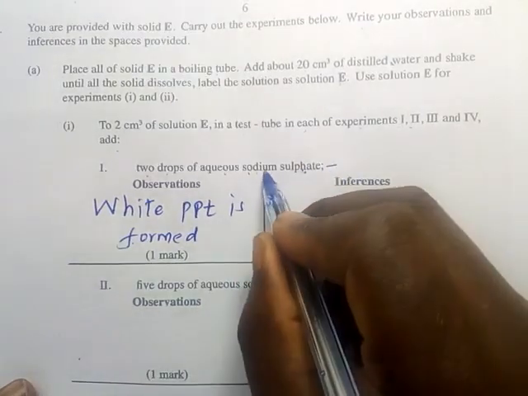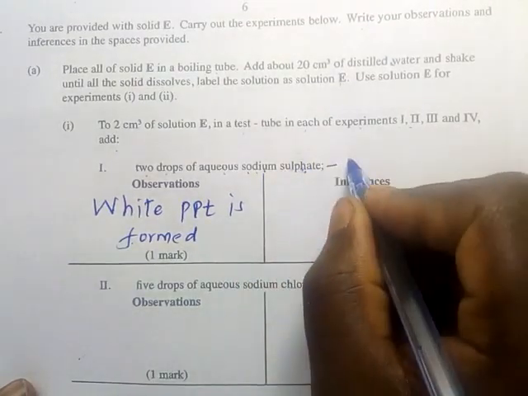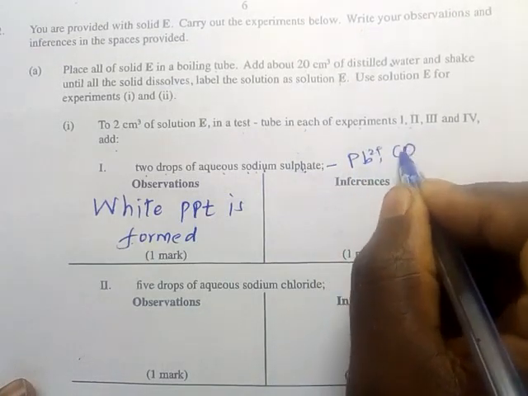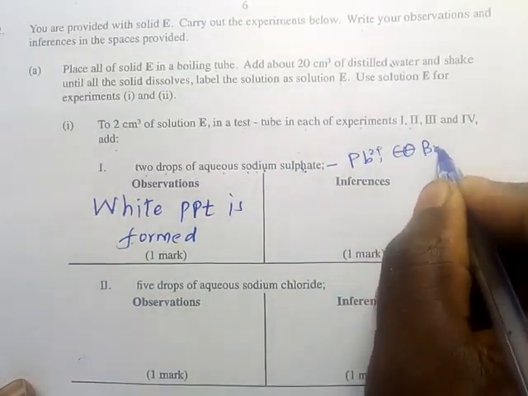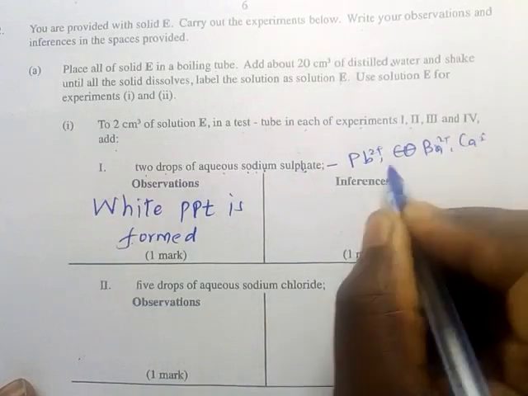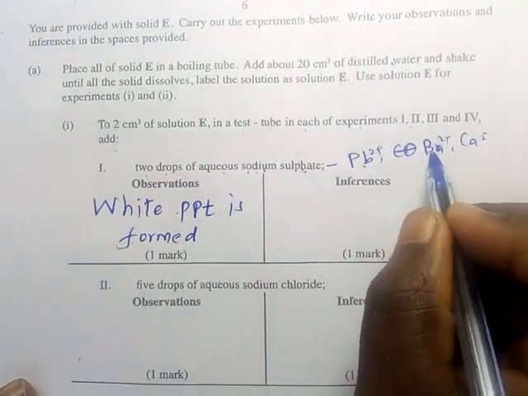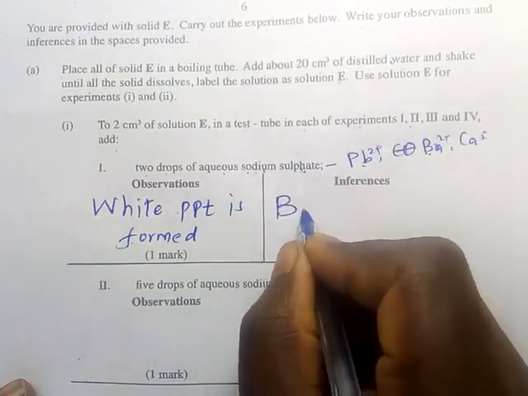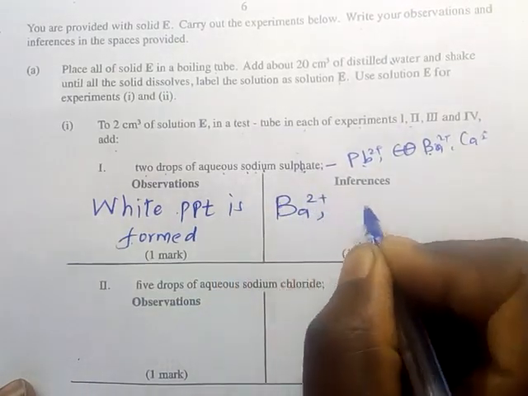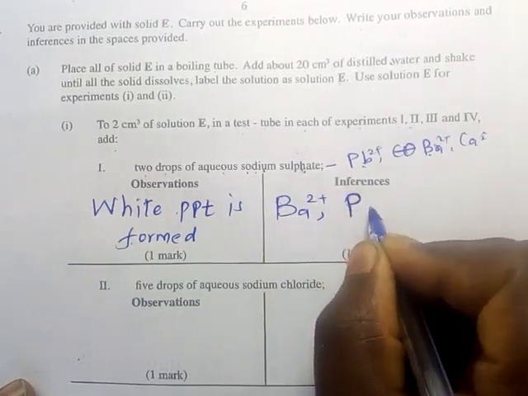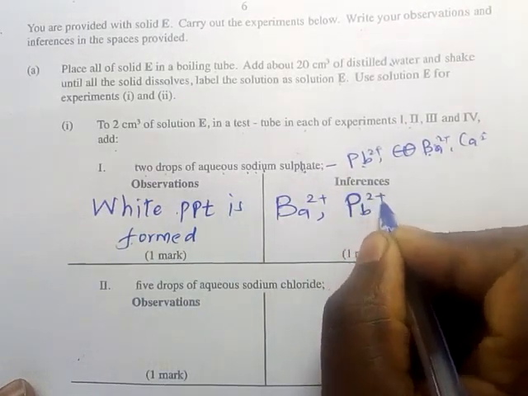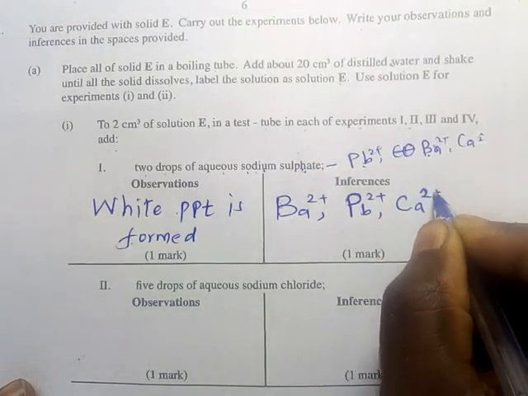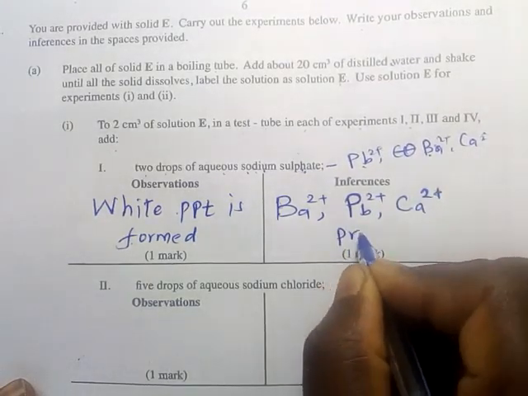Remember, the sulfate ion, if it finds the lead 2 ions, the barium and the calcium, they will form a white precipitate: lead sulfate, barium sulfate and calcium sulfate. So this means that barium 2 positive, comma, lead 2 positive or calcium 2 positive is present.